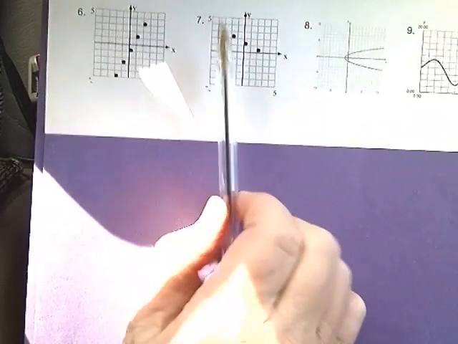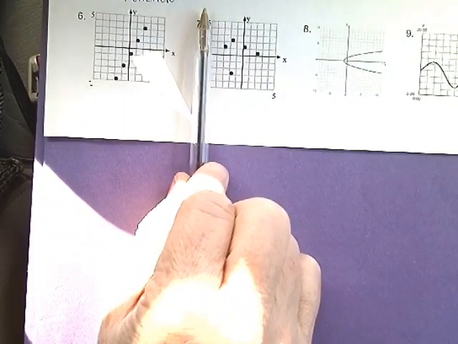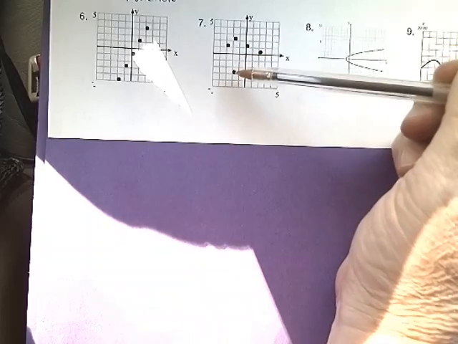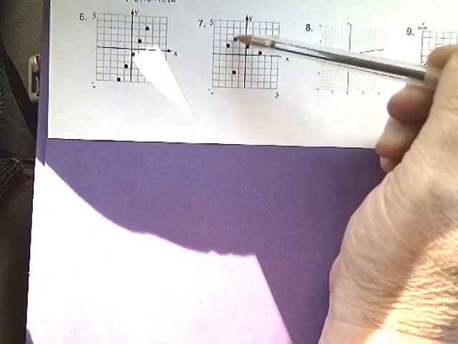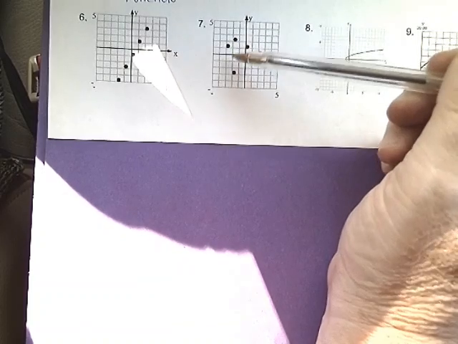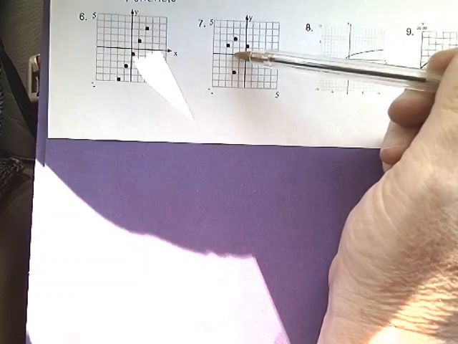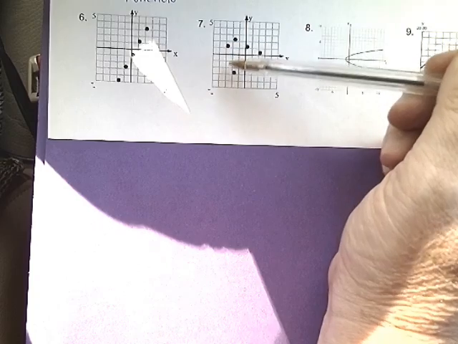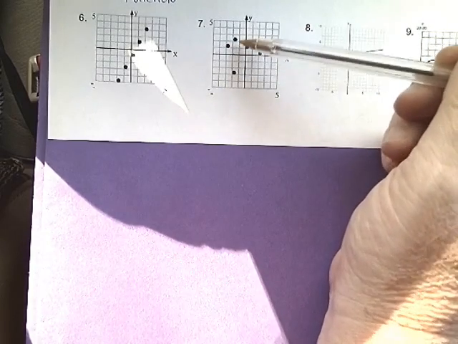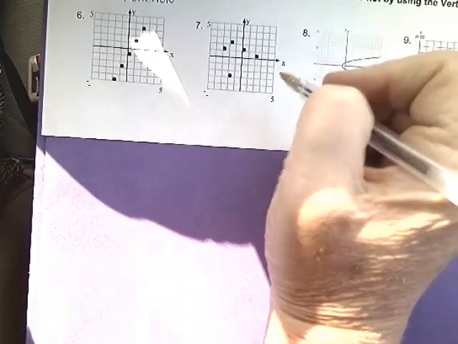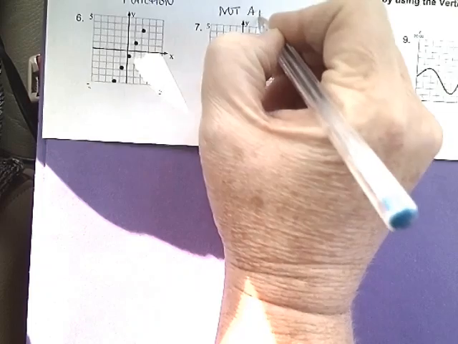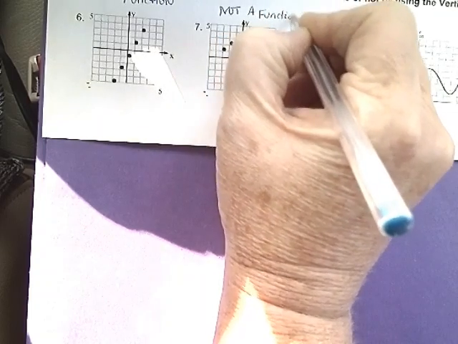Let's look at number 7. If you take a pencil and you slide it across, you get right here, it's going to touch this one and this one at the same time. See, the x value is paired with a y value that's positive and a y value that's negative. When the x value is paired with two y values, the dots line up vertically. They stack, which causes it to fail the vertical line test, and this one is not a function.